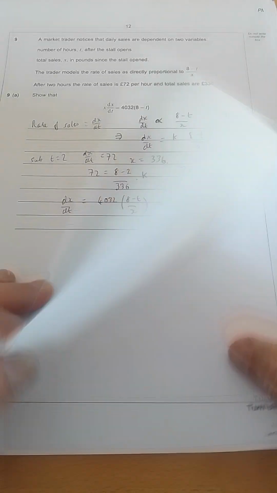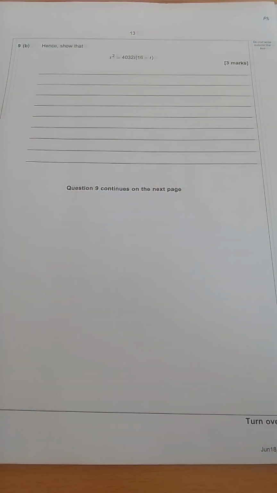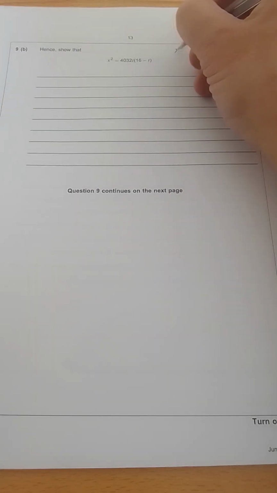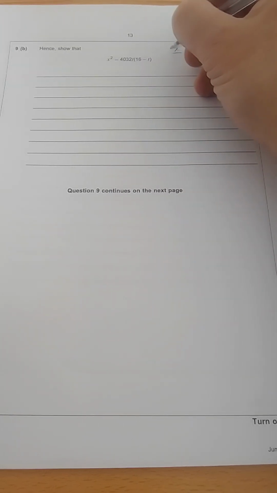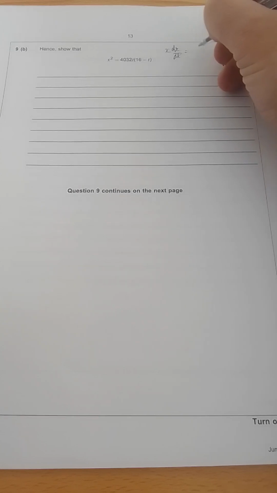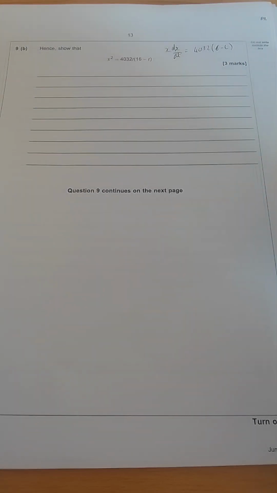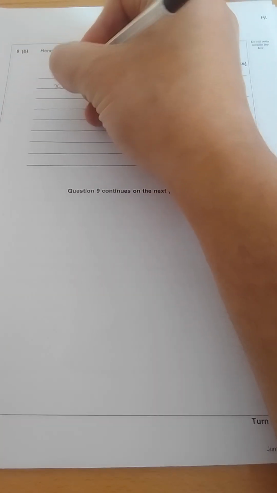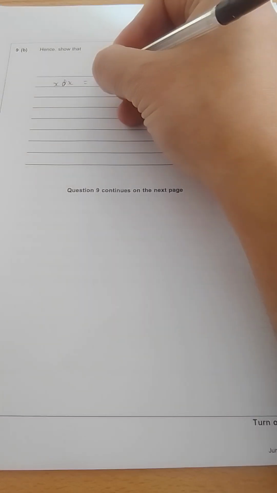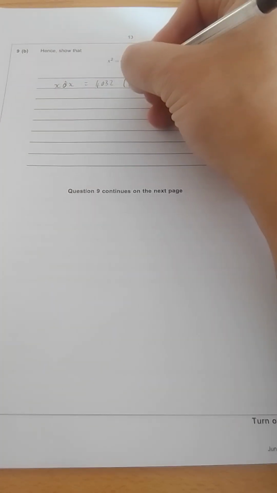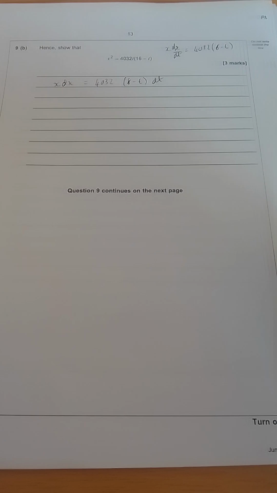Okay, next part of the question. Hence show that x squared is equal to 4032t times (16 minus t). Okay, so if we go back to the previous part of the question, we had x times dx/dt is equal to 4032 times (8 minus t). So if we multiply both sides by dt, we will get x dx is equal to 4032 times (8 minus t) dt, using separation of variables.